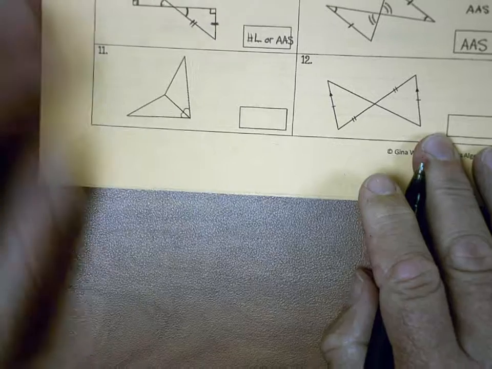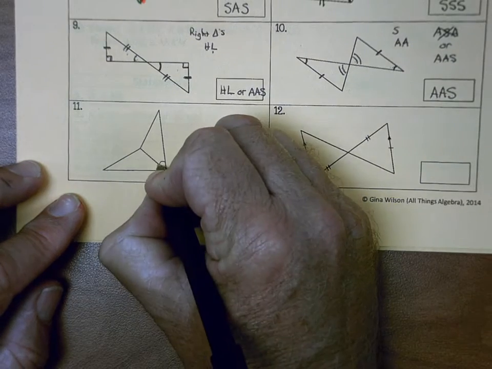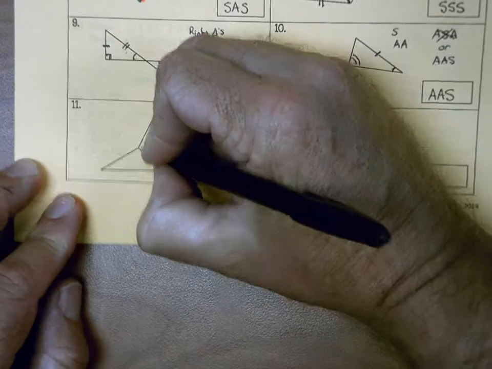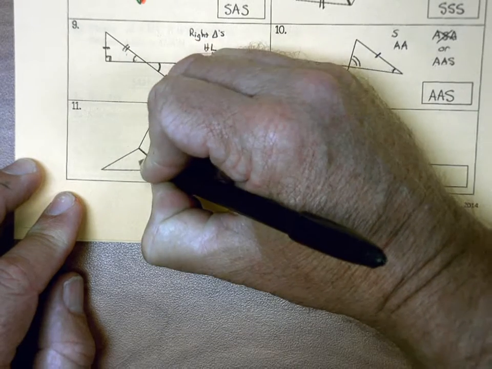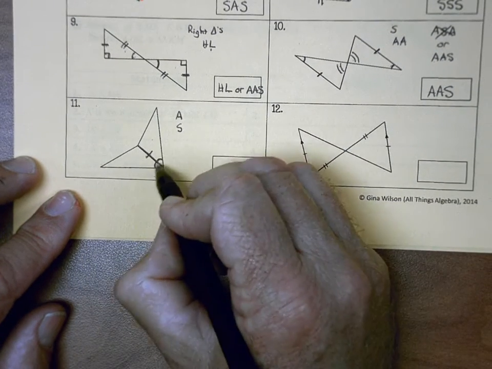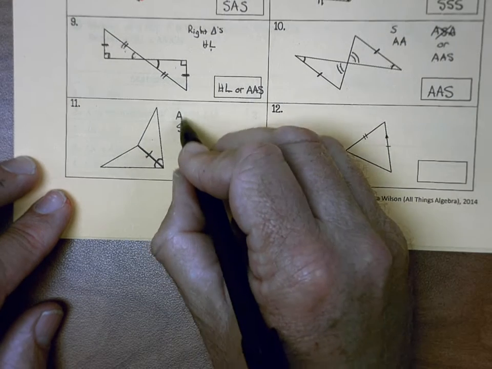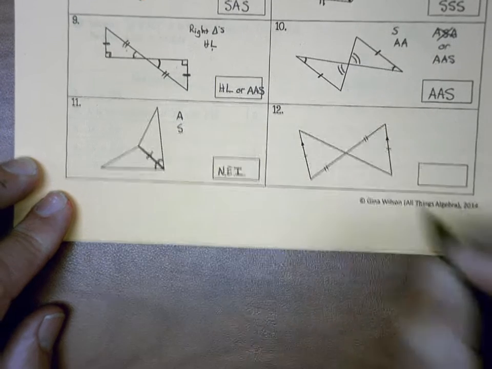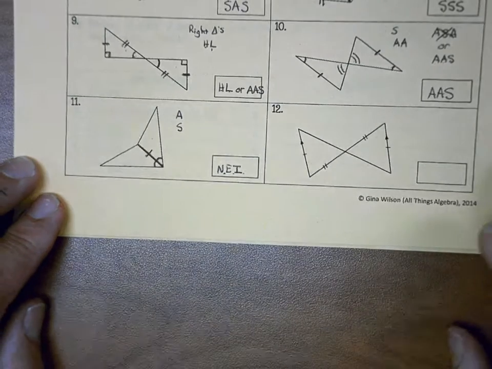Okay, last two, number 11. So what do we know in number 11 in the two triangles? Well, we know that that angle is the same as that angle. So we have a set of equal angles, so I'm going to put an A. And then you should also notice that that side right there is equal to itself in both of the triangles, so we have an S. And that is it. There is no other information I can get from this picture, so there is no AS rule or SA rule. So number 11, there is not enough information. And you could just write NEI for not enough information. So that means that we cannot determine if the two triangles in number 11 are congruent.